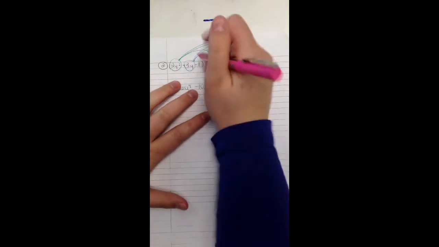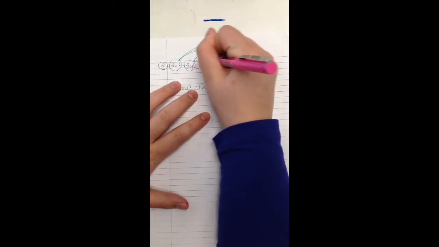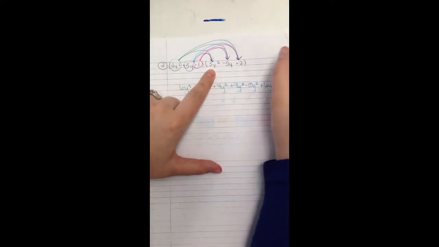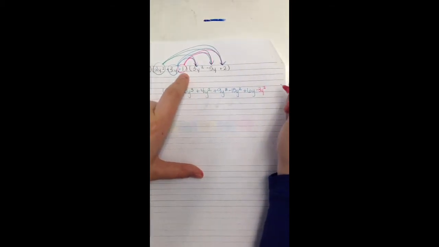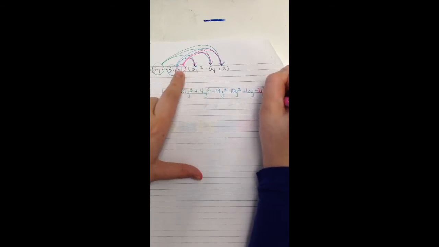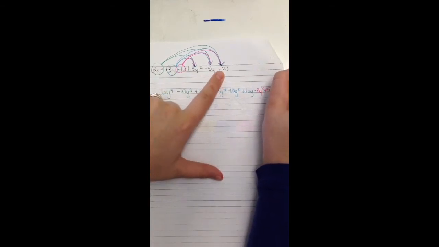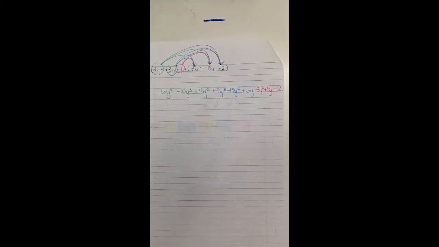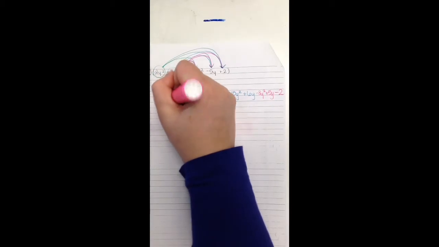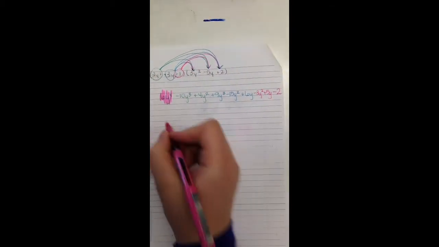And then I take that negative 1 and give it to each piece as well. Negative 1 times 3y squared gives me minus 3y squared. Negative 1 times negative 5y gives me positive 5y. Negative 1 times positive 2 gives me negative 2. Now I'm going to go ahead and combine like terms. 6y to the 4th power is by itself, so it stays alone. So I have 6y to the 4th power.